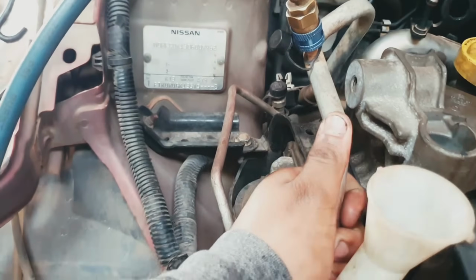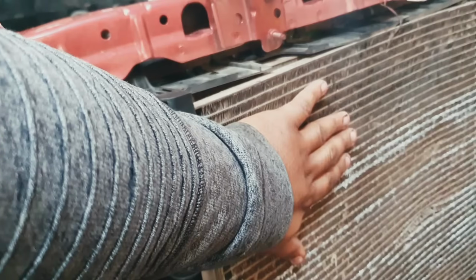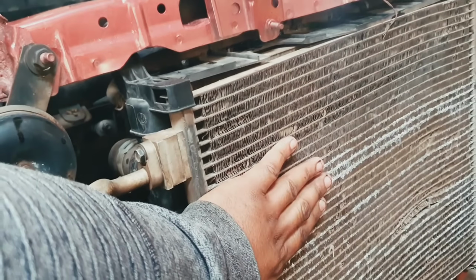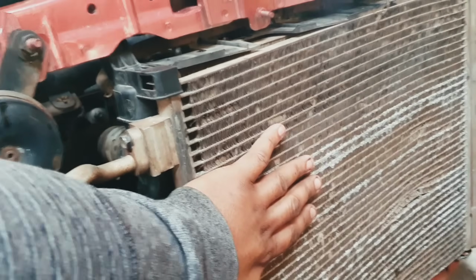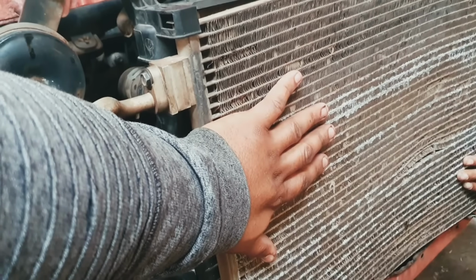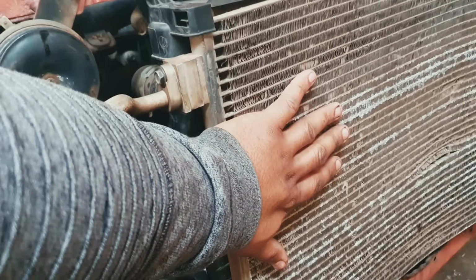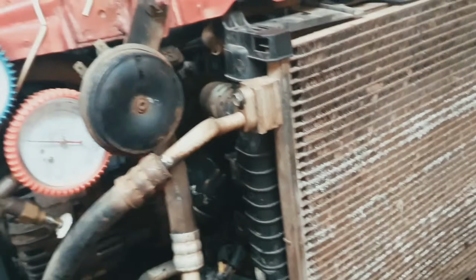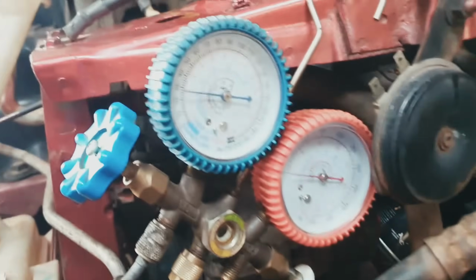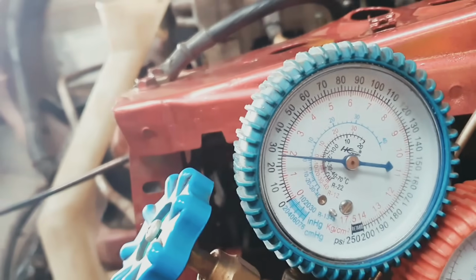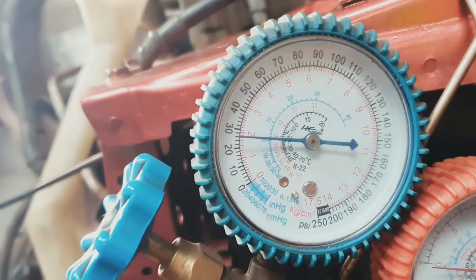We're going to feel this pipe to see if it is cold or not. If it is not cold, then you should touch the condenser. I can feel this part getting hot, I can feel this side hot. What happens is the high pressure refrigerant comes here, cools down, and goes back to the compressor to get compressed again. So now we just wait and watch this go to 25. Yes, it's coming down to 25.